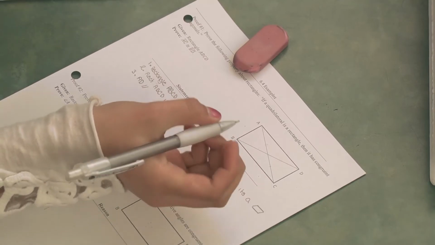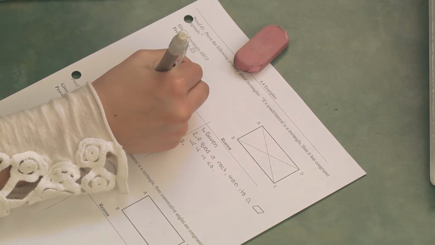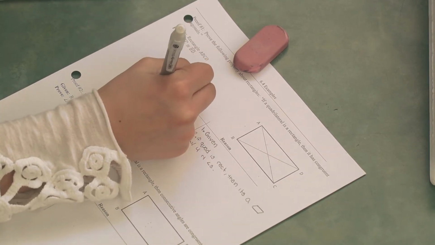Then diagonals bisect each other. Now, does this match what this says? The property is that they're congruent, or that they bisect. So maybe you need to look at something a little bit different.